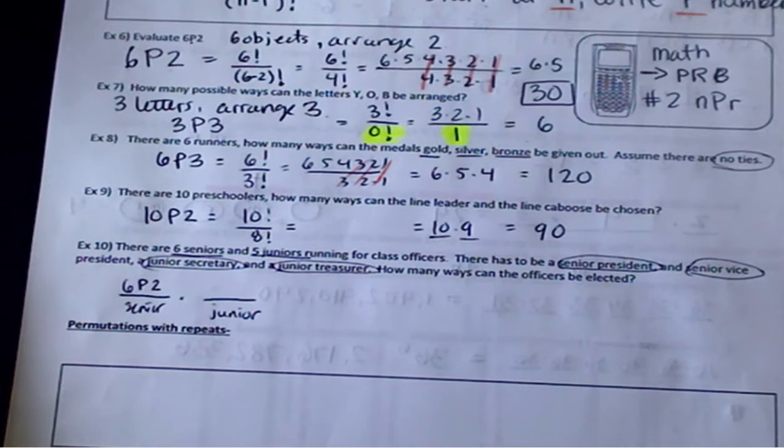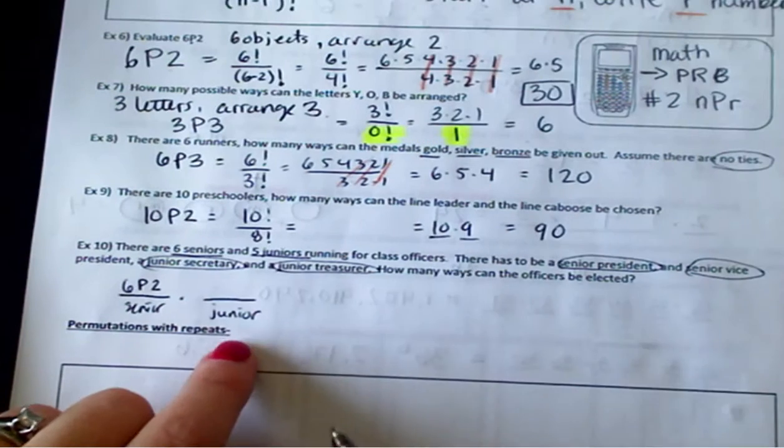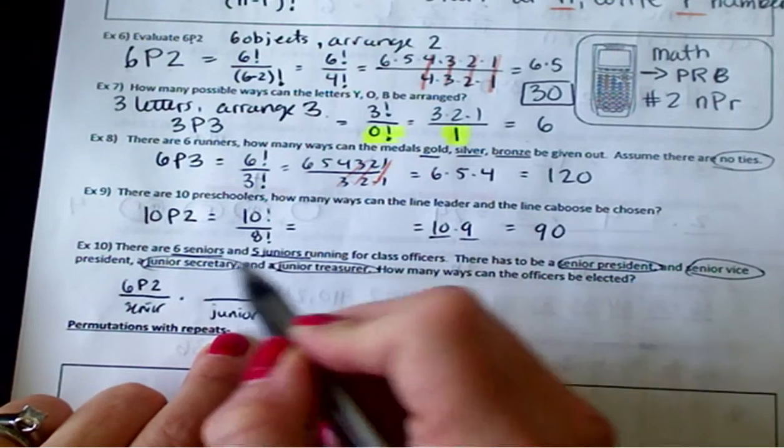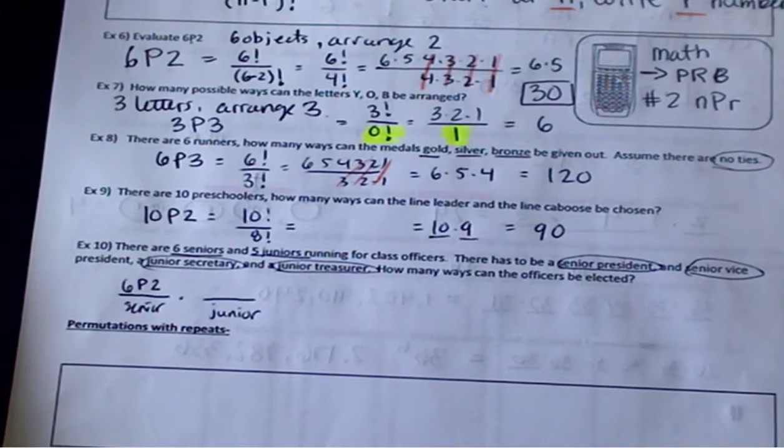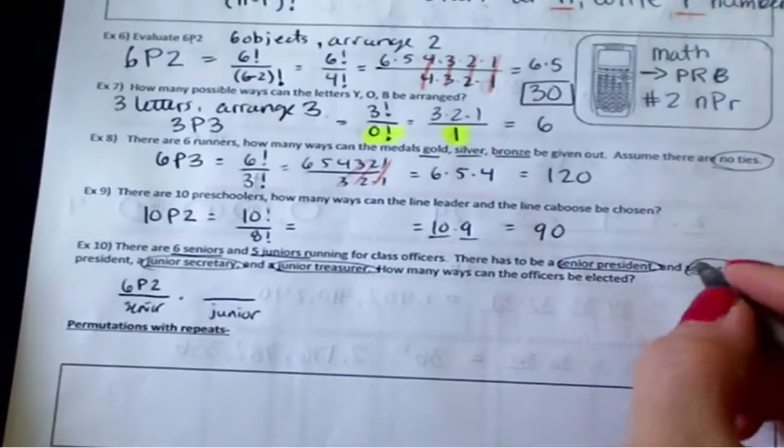6P2, because that's arranging or picking 2 people. Notice the order matters, because a president and a vice president are different people. It matters which name goes where. Junior secretary and treasurer are different, and so you are arranging them.